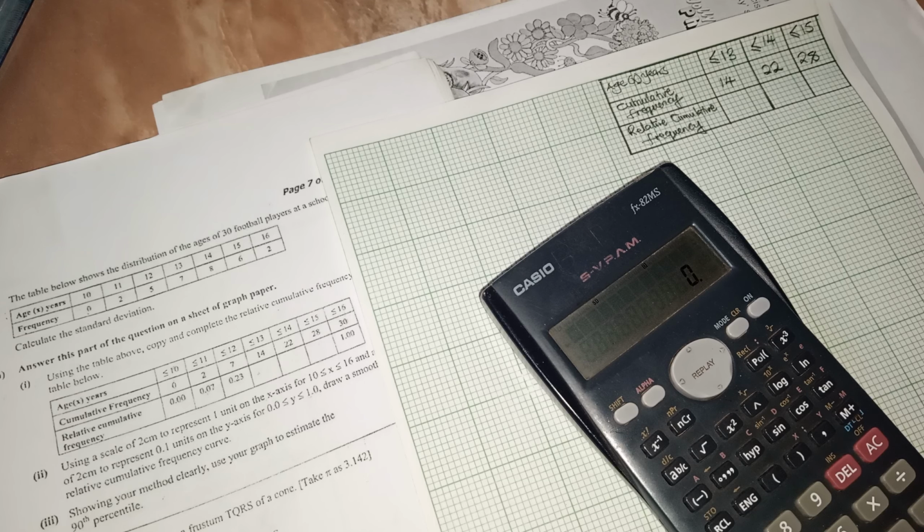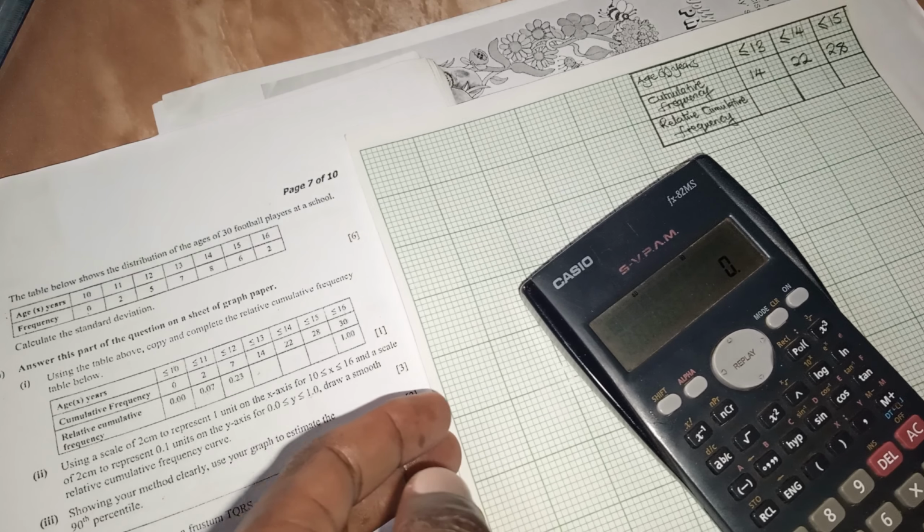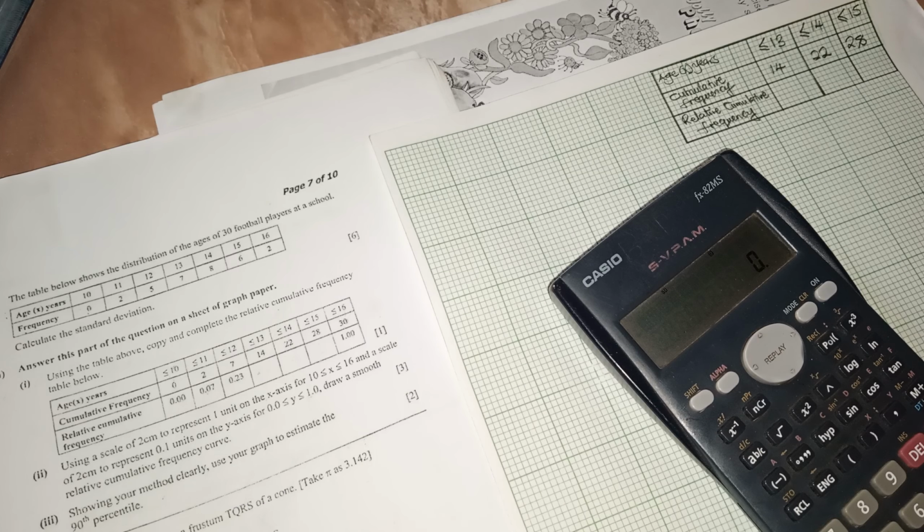Okay, so we continue looking at statistics. Today we are going to look at how we can find the percentile and also the interquartile range. In the previous video we looked at how we can calculate the semi-interquartile range. Okay, so we have this question here. Quickly, let us go into it.